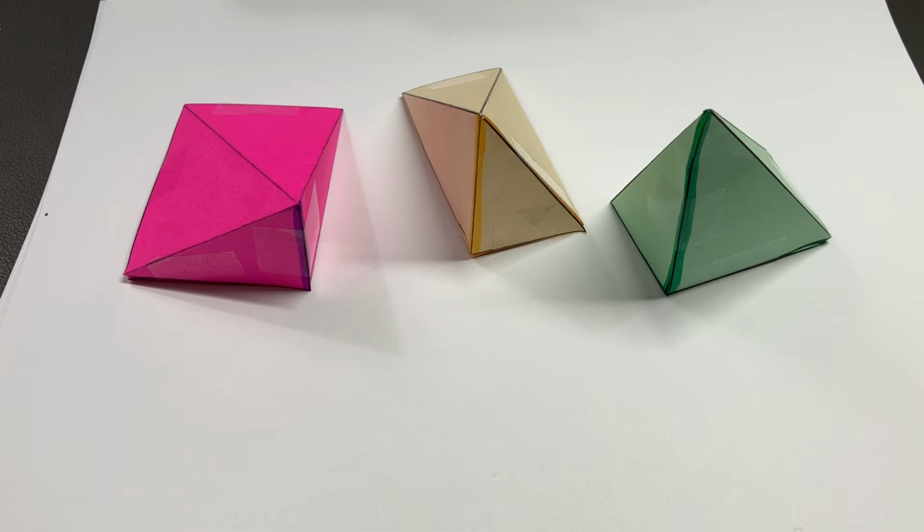But let's compare their volumes. So how do you think we might figure out if the volumes of these pyramids are the same, or how they might compare with each other? Well, a simple method is to fill them up with something and actually compare which holds more. So today we're going to do that, and we're going to use lentils.